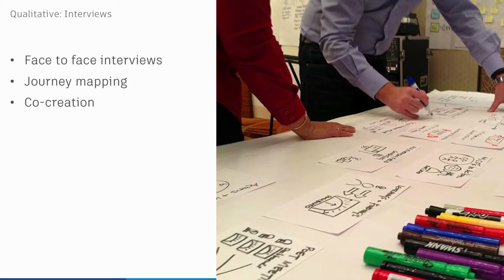So I wanted to talk about the research methods a bit. If your measure of success is related to people's reactions and attitudes, you want to use qualitative. For qualitative, interviews are great. You can use face-to-face interviews, but I've often found that these don't lead to those serendipitous insights. They don't lead to the aha moments. So I really like doing co-creation activities better, like journey mapping.